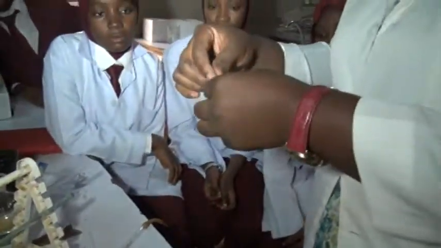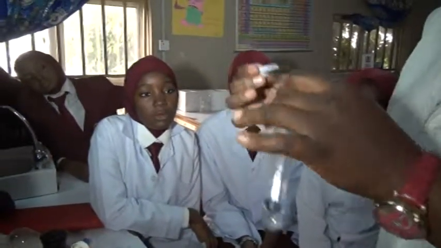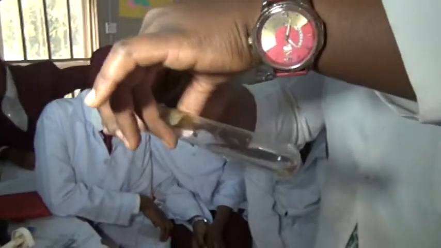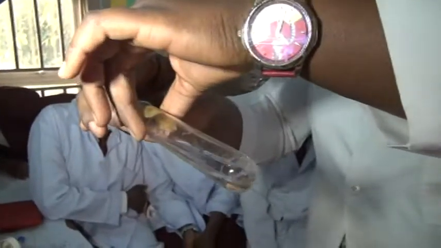So I will dip the two of them. While you're conducting this experiment, it is best you are even wearing your hand gloves. Now you have your acid and your base. We want it to touch these litmus papers, and we want to see what color changes we will be having.